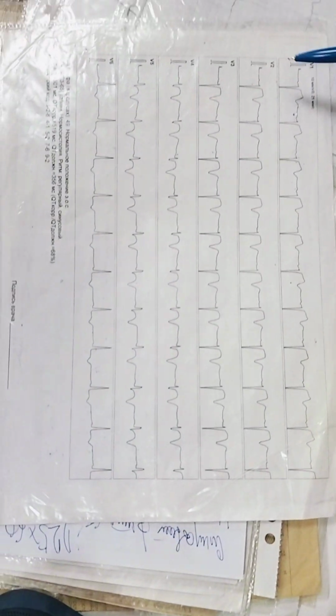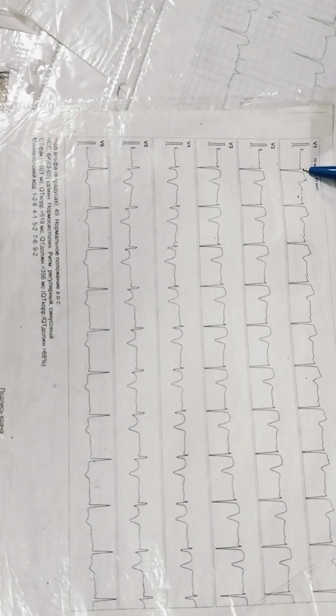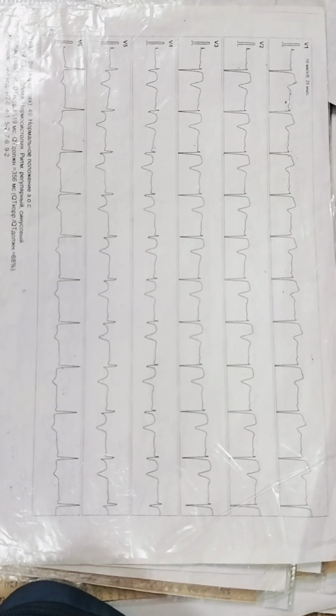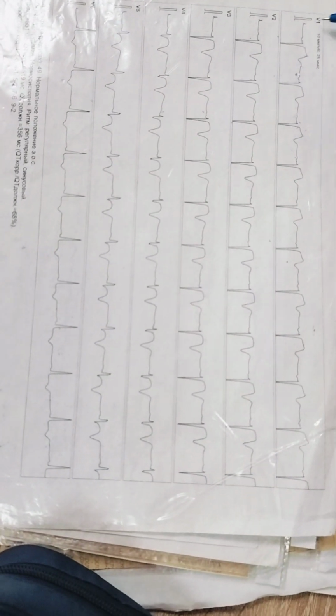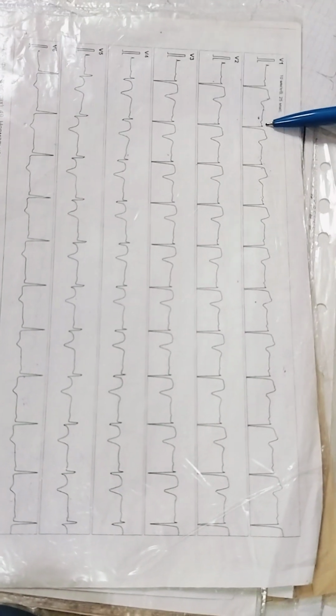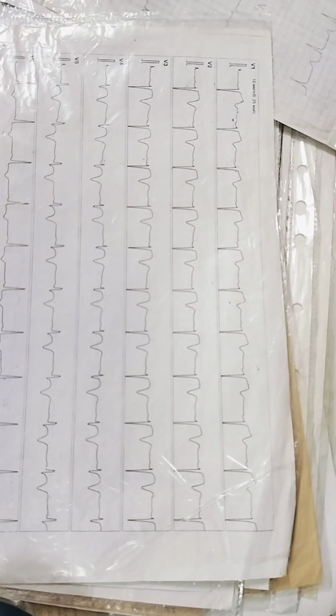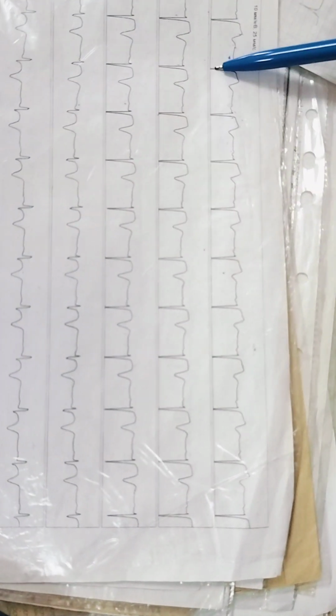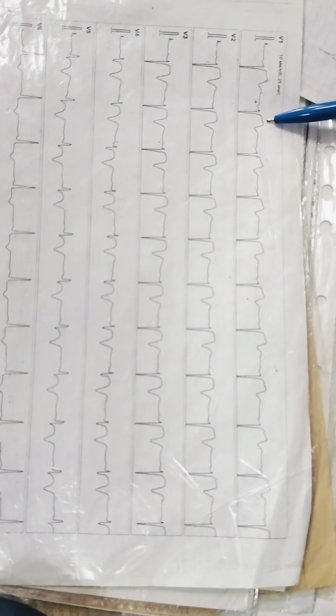Let's turn this card. V1. What is this wave? There is a very small R wave. Decreased amplitude of the R wave is one of the criteria of myocardial infarction, but it's still the initial stage because the R wave did not disappear fully. In some hours it will disappear and become a QS wave, but now it's still an R wave. That's why it is R, S, elevation of ST, biphasic T.